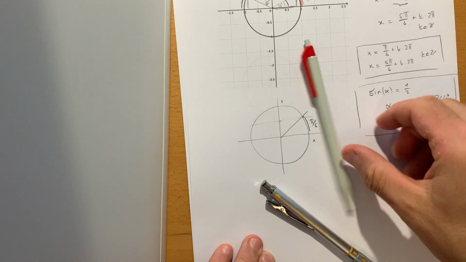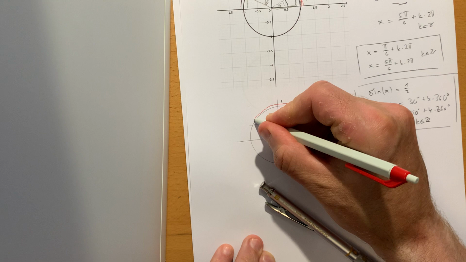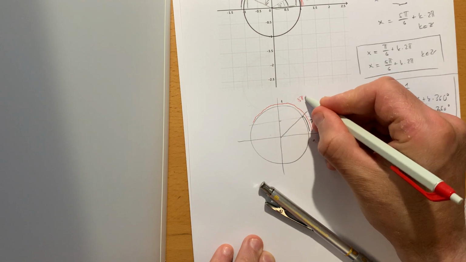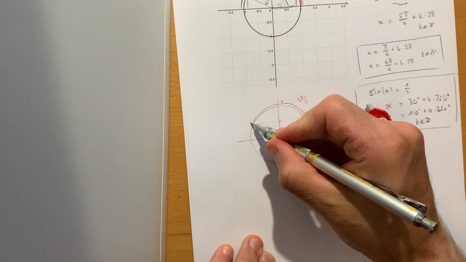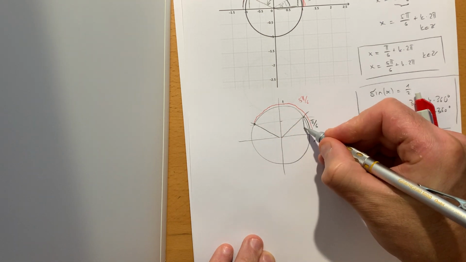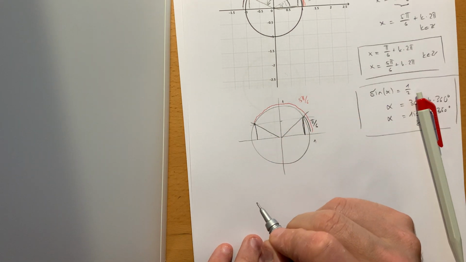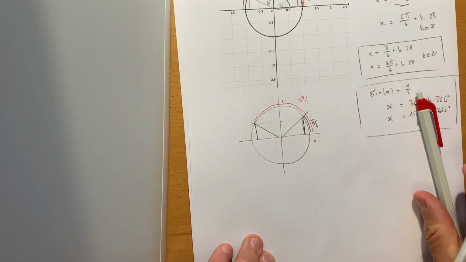And then this wiggly line here corresponds to 5 pi over 6. So you have another point on the unit circle with the same sine. This is sine 0.5 and this is sine 0.5. So you have to be able to do it quickly with a hand sketch.